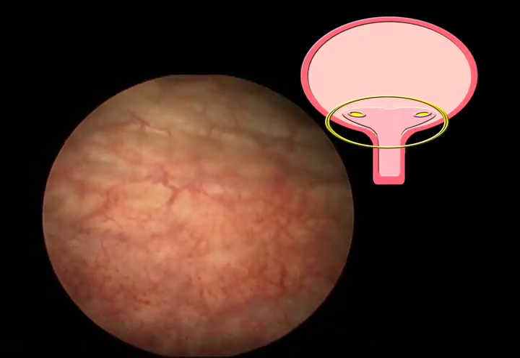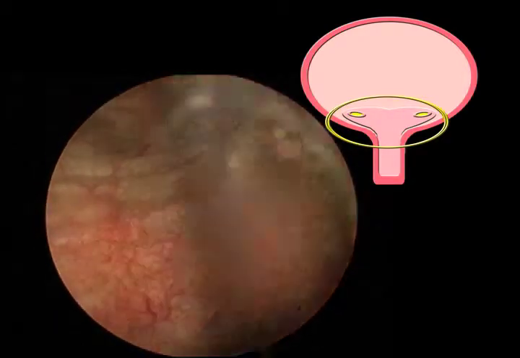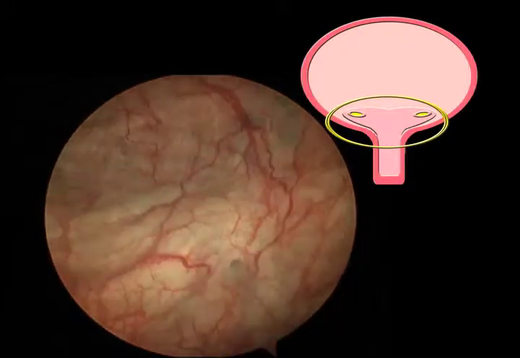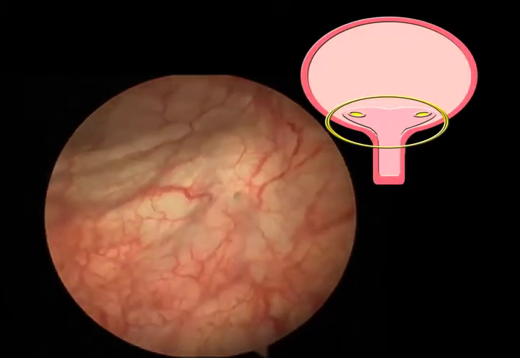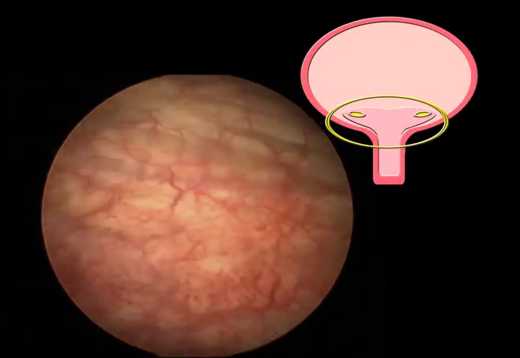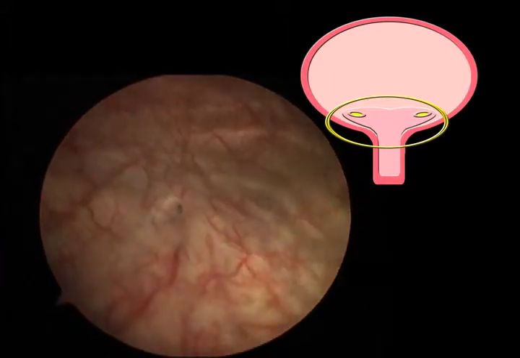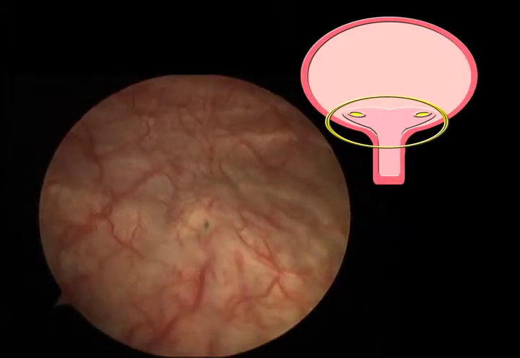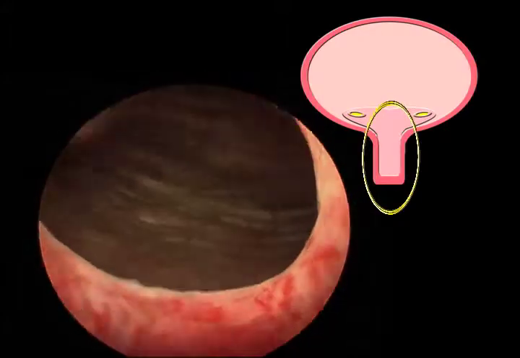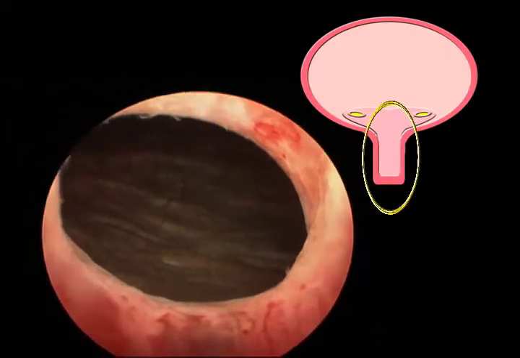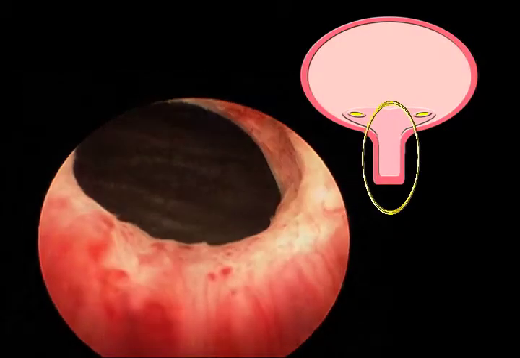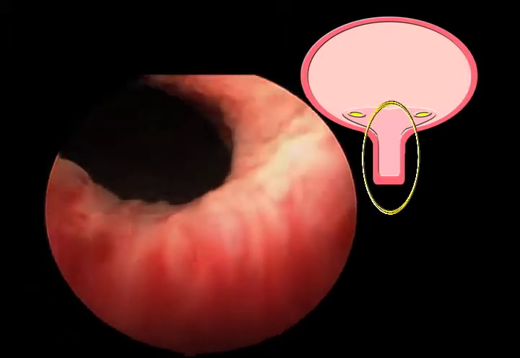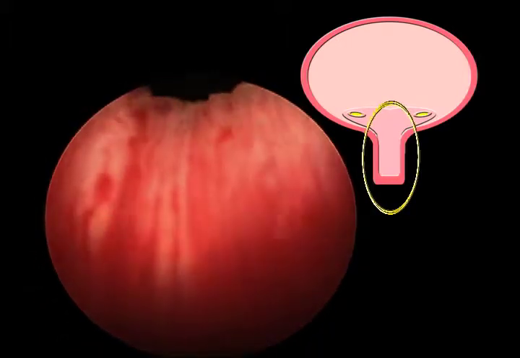The trigone can now be examined. The ureteric ridge can be identified, as well as the ureters. Examination of ureteral patency can be performed if indicated. The procedure is completed with an examination of the proximal, middle, and distal thirds of the urethra to rule out evidence of pathology within the structure.